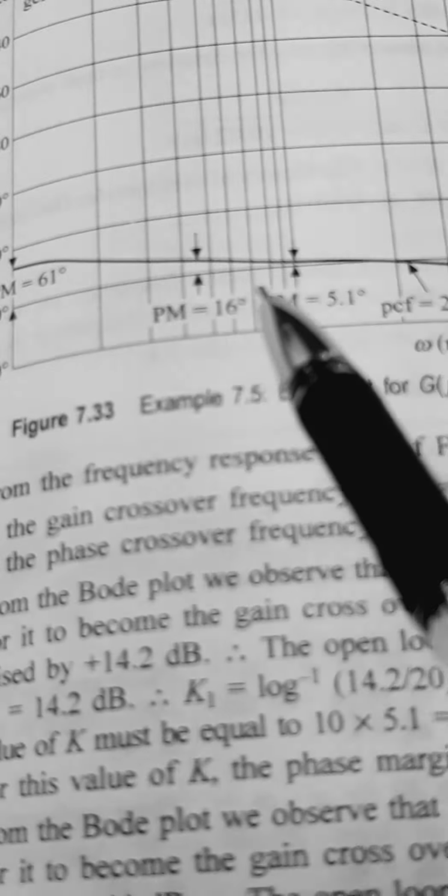The gain crossover frequency omega g is defined as the frequency at which the resultant magnitude is 0 dB, that is, the magnitude of G(j omega)H(j omega) is equal to 1.